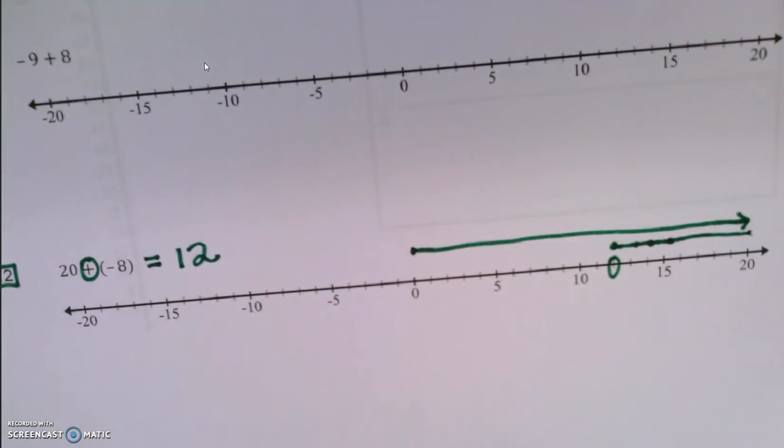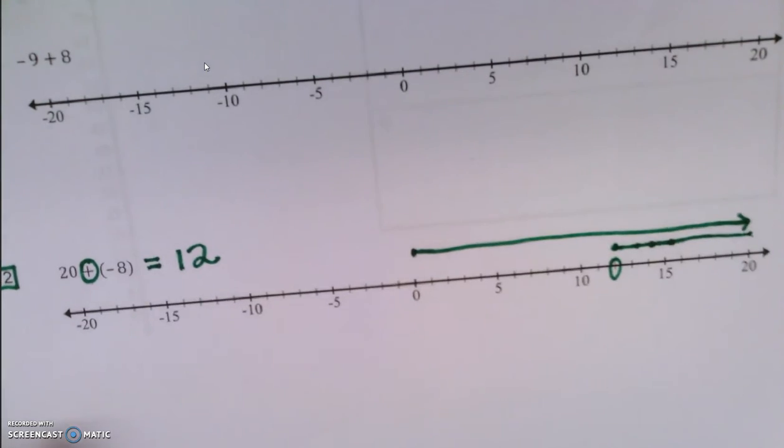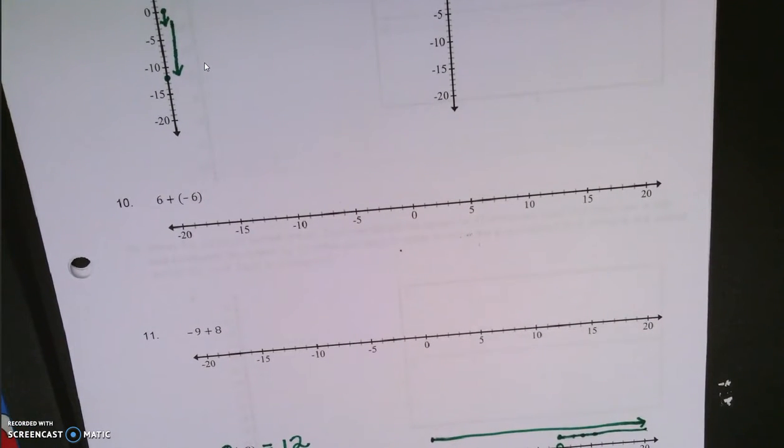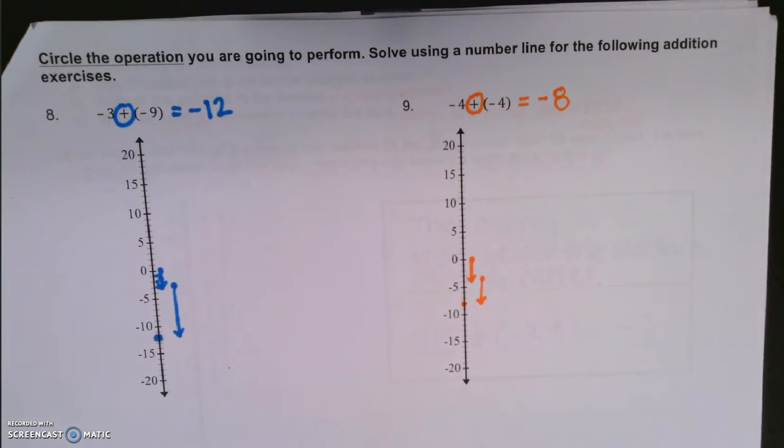Wonderful. Please pause the video for 2 minutes. 2 minutes and you and your group can finish 8, 10, and 11. Thank you for pausing the video for 2 minutes. Awesome. Let's see how we did.